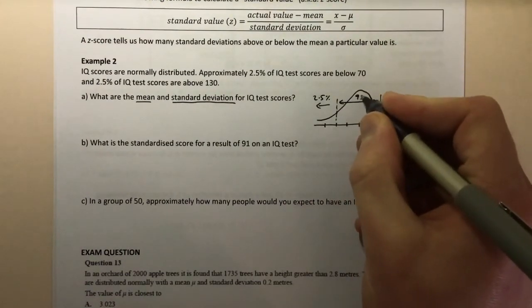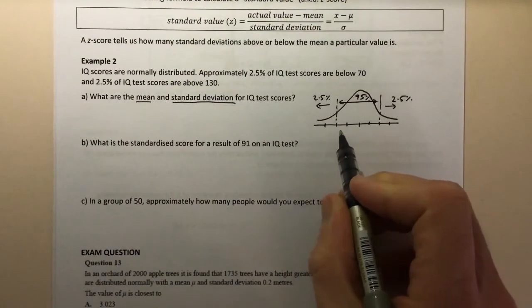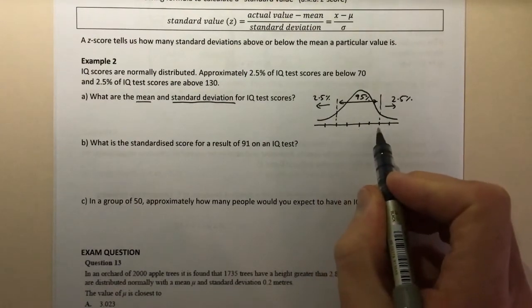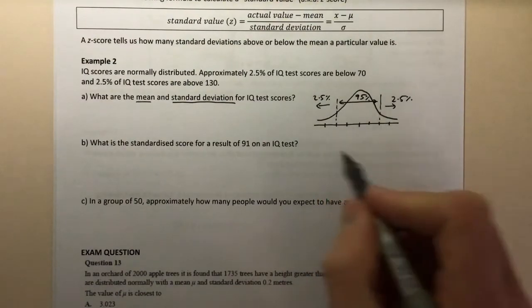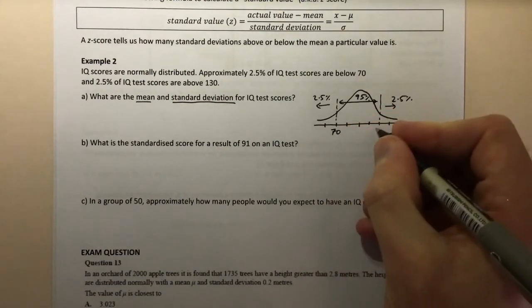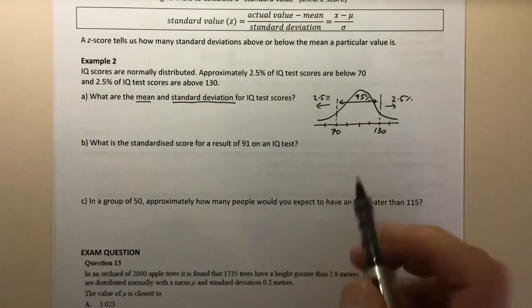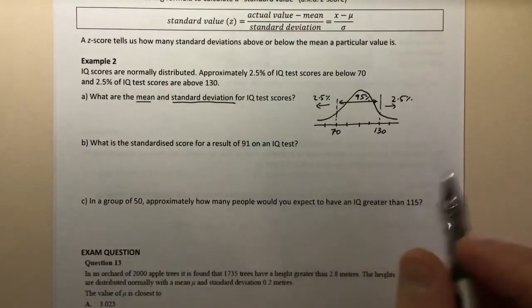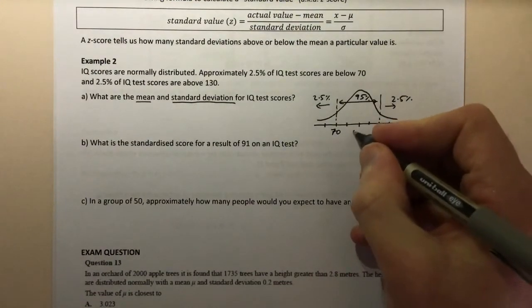Well, that means that the two numbers I've got must be 2 standard deviations below the mean and 2 standard deviations above the mean, because that's the bell curve percentages that we know. And so we could say, well, if I mark that in as 70 and I mark that in as 130, and I know that a normal distribution has to be symmetric, well, then that's telling me a couple of things. One, it's telling me that the mean must be 100.